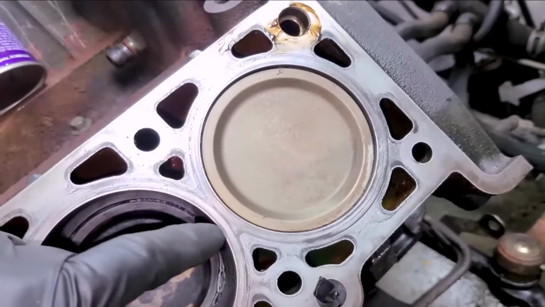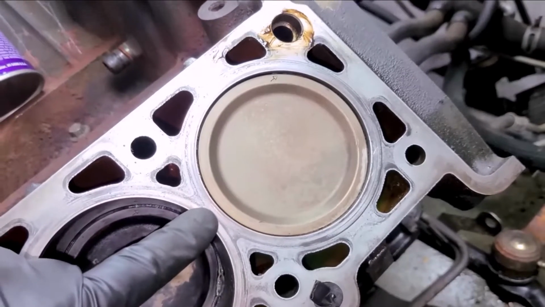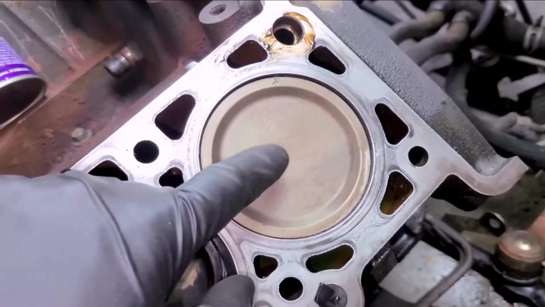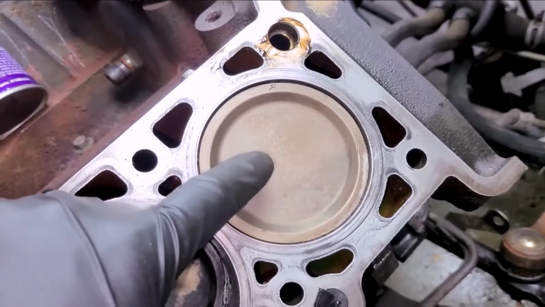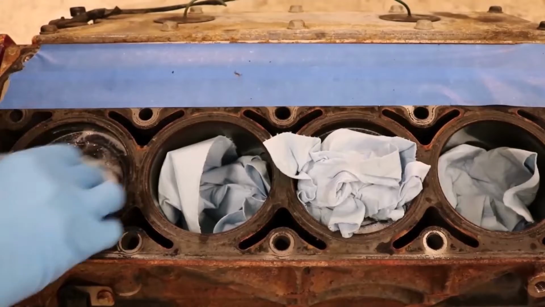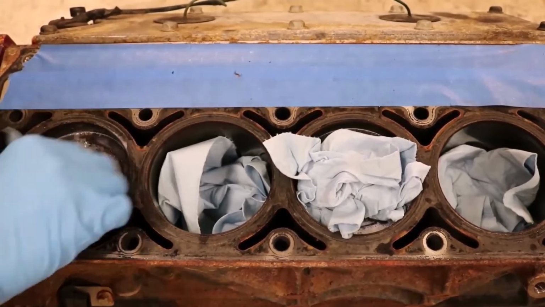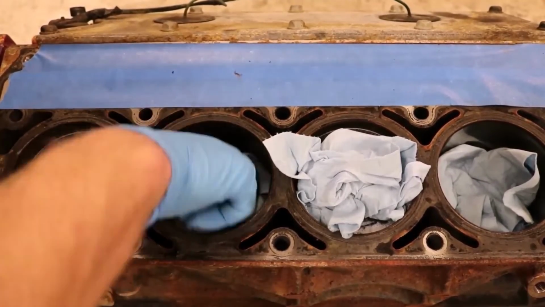Additionally, WD-40 can help displace moisture from engine parts, ensuring a cleaner surface for reassembly and improving the overall efficiency of the cleaning process. Here are some additional tips to remove carbon from pistons, cylinder walls, and the block deck.